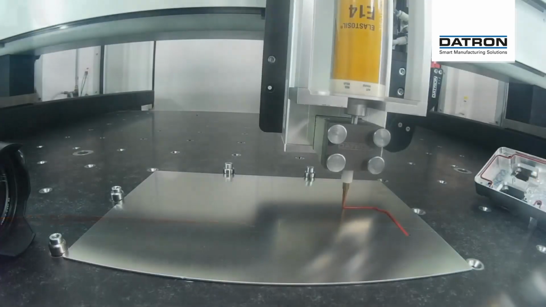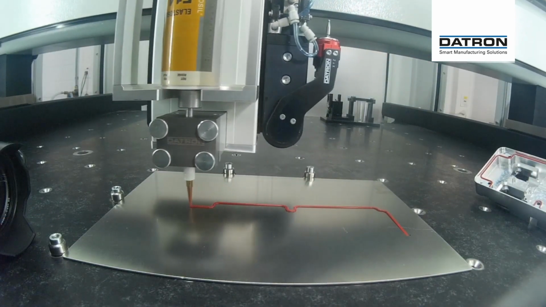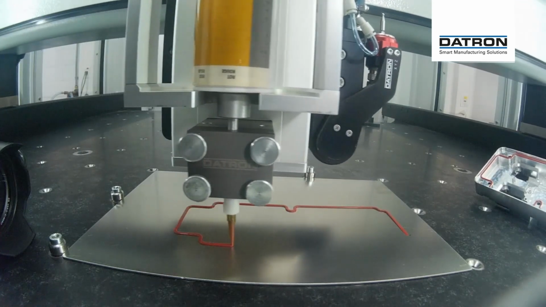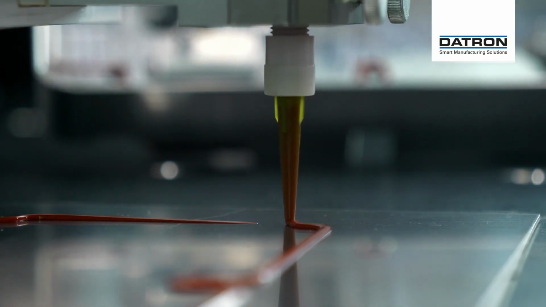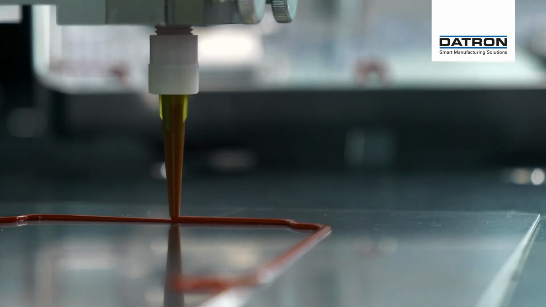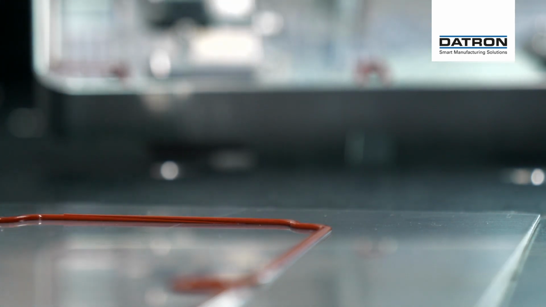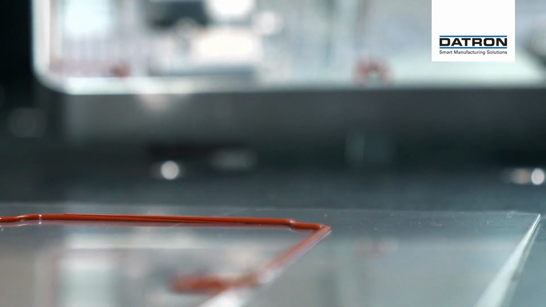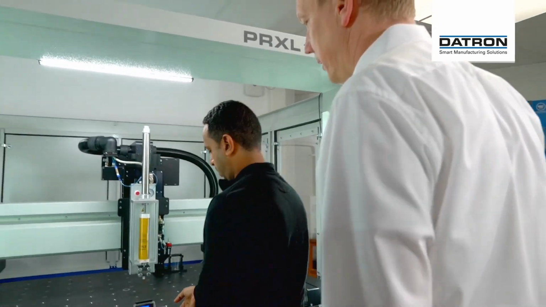So I will increase the speed inside the contour and reduce it again at the end to show you the end joint point. So there you go, and we will get a perfect start-stop point. Okay, maybe we can put it up and show it directly in the camera.